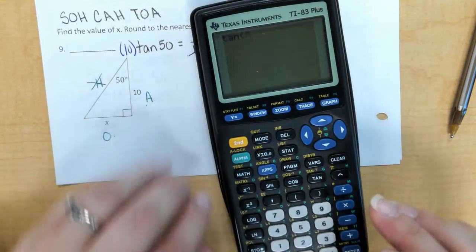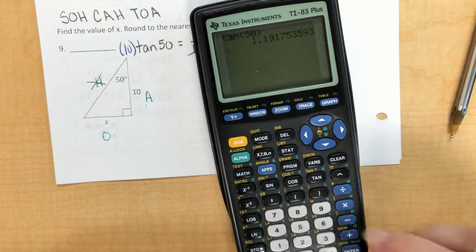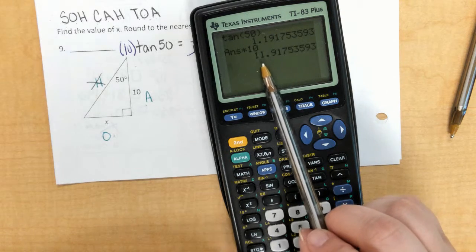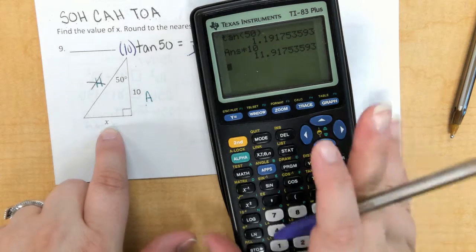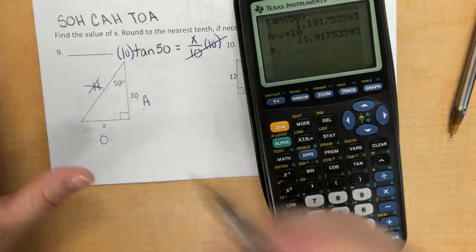You see that okay? And then put in the 50 degrees, close the parenthesis, and then enter, and then times that by 10. So the length of the other leg right here is 11.917. It says round to the nearest tenth, so we're going to go with 11.9.